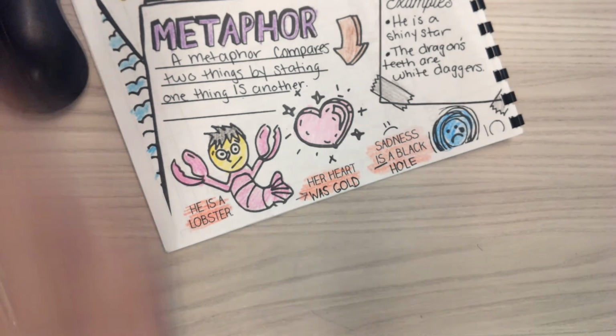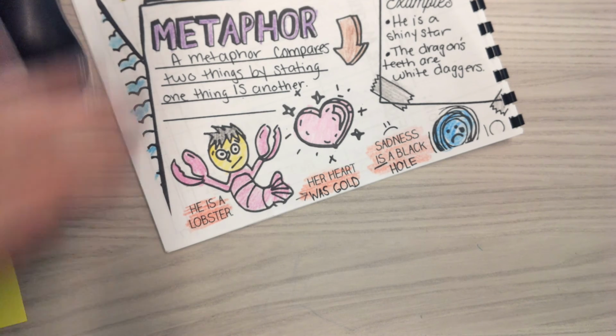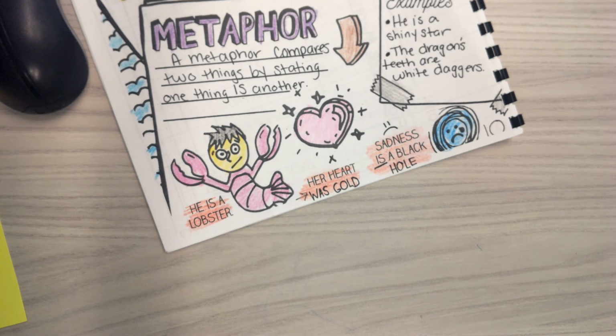That's it. That's all we need to write down on this section of our doodle notes. Now, please enjoy the simile and metaphor song that's coming up on your next slide. Bye.